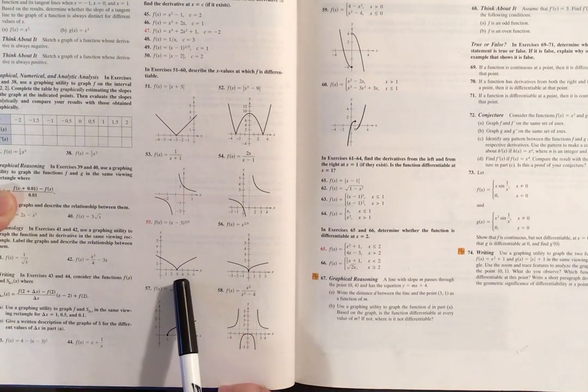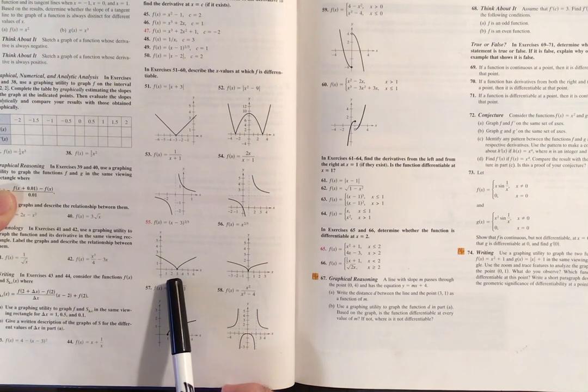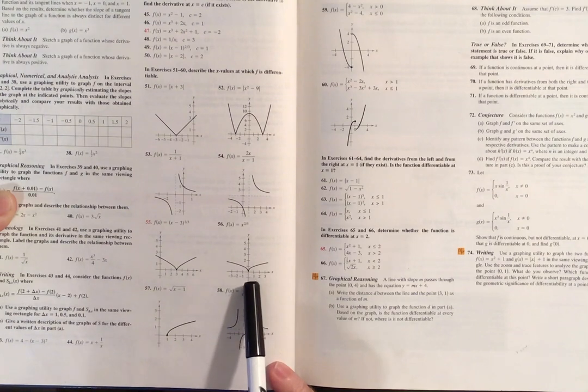For 53, we have a vertical asymptote at x equals negative 1, so that's where it's not differentiable. 54, we have a vertical asymptote at x equals positive 1, so that's where it's not differentiable. 55, we've got a sharp turn at x equals 3, so the answer is x equals 3. 56, we've got a sharp turn at x equals 0, so we can't take a derivative. It's not differentiable at x equals 0.